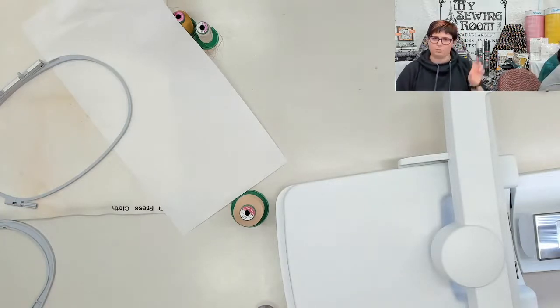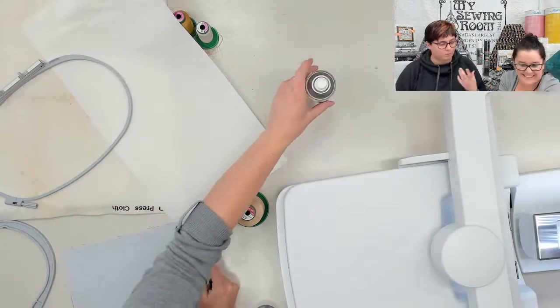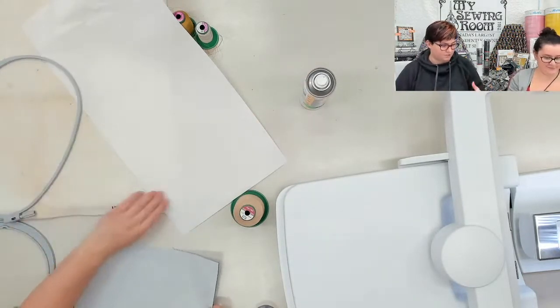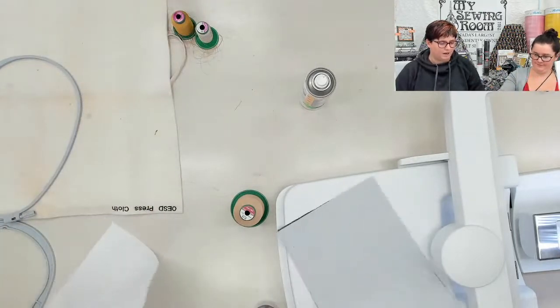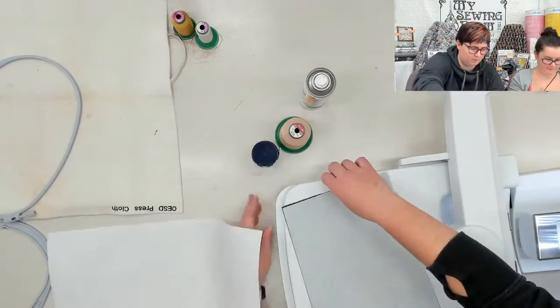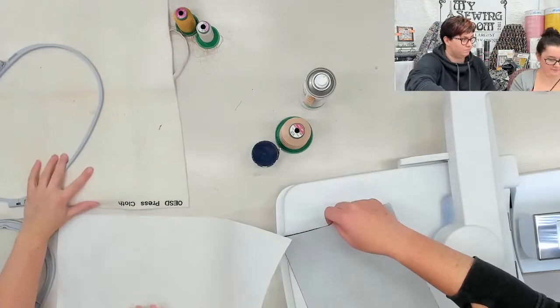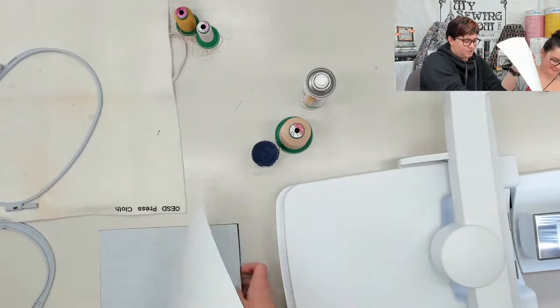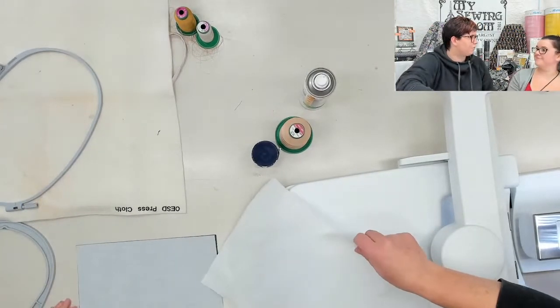So, light coat of 505 glue. Not heavy? Yeah, light's okay. Too late. Okay, I'm just kidding. And then when we're adding our stabilizer to the back of our fabric this way, you'll want to do this flat on the table, fabric side down, for the same reasons as we just did. We don't want to stretch our fabric.